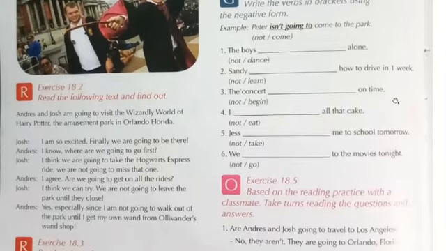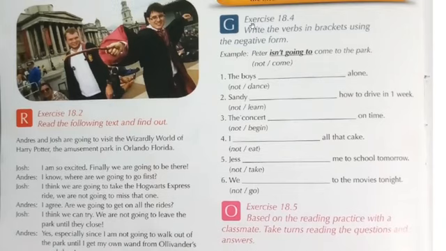Now, we have the first one. It says, exercise 18.4. Example: Peter, not come. Peter isn't going to come to the park alone. Number 2, it says, the boys aren't going to dance alone. The boys, negative, aren't, because it's plural: aren't going to dance alone. Number 3, Sandy, she. So we have to write, Sandy isn't going to learn how to drive in 1 week.